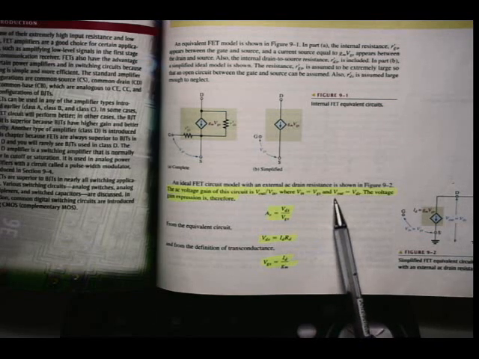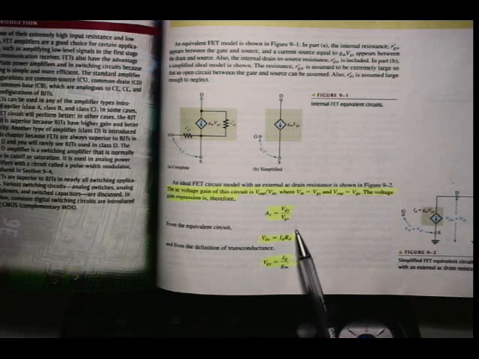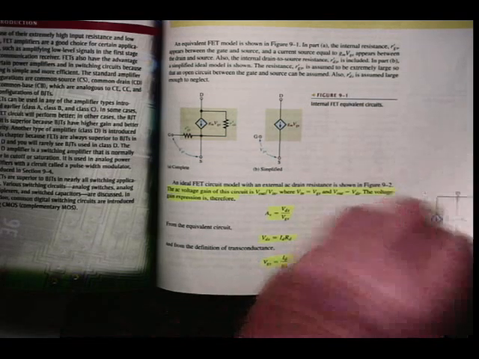The AC voltage gain of this circuit is Vout over Vin. Always the gain is Vout over Vin for all amplifiers. But in this case, Vin is equal to VGS and Vout is equal to VDS. So the voltage gain expression then is voltage gain is VDS over VGS, Vout over Vin. And then from the equivalent circuit, VDS is ID RD, and from the definition of transconductance, VGS is ID over gm.